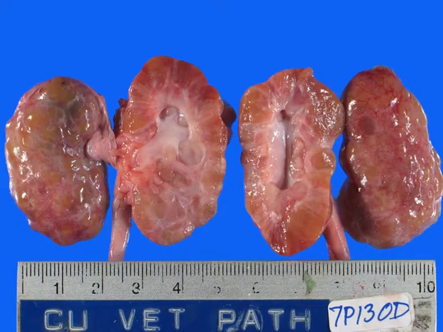These animals usually are distinguished by the fact that in early middle age, or sometimes even younger, they will die of renal failure with advanced changes in their kidneys, resembling those of the end-stage kidneys we talked about in the last lecture.